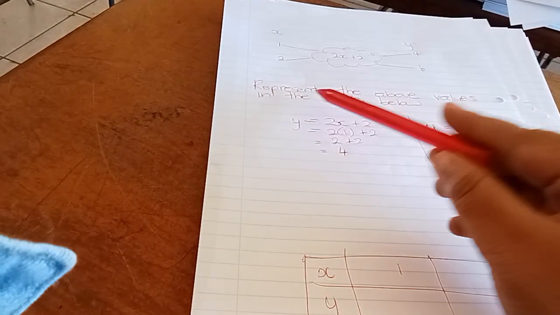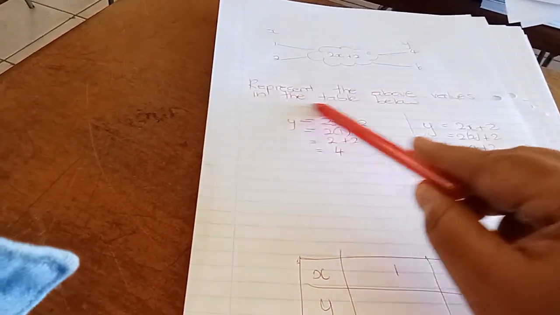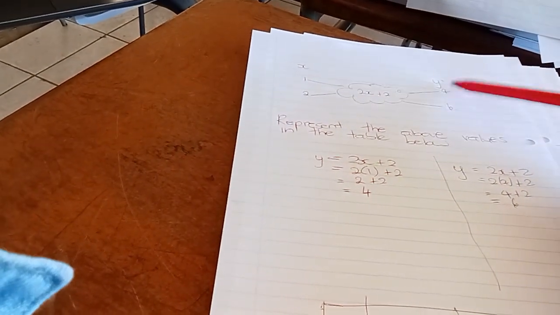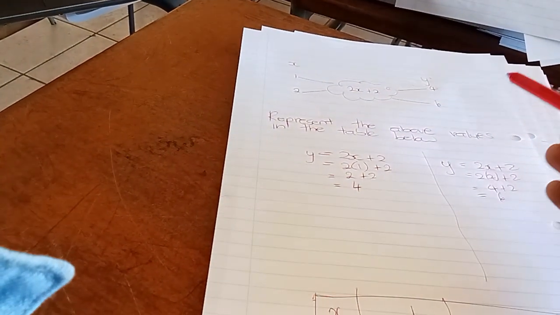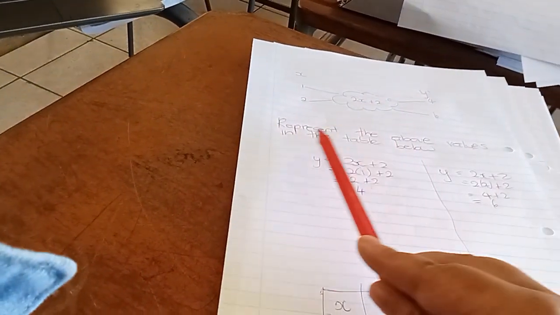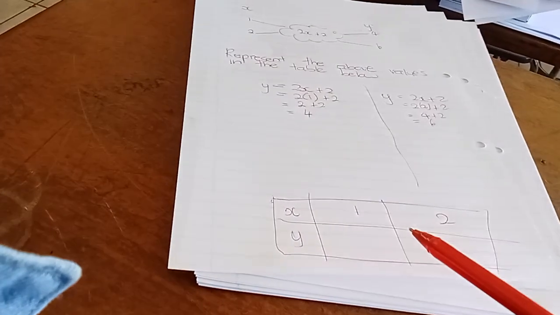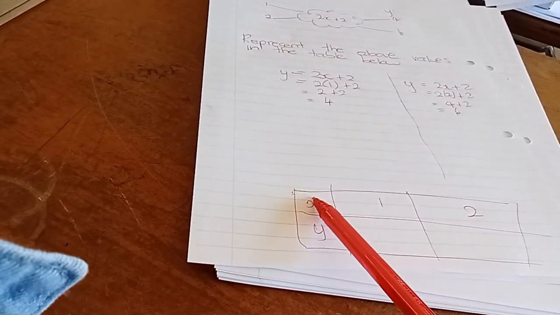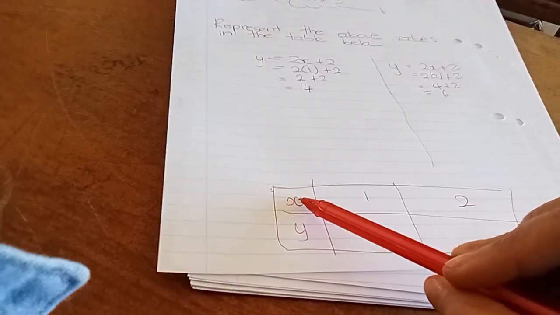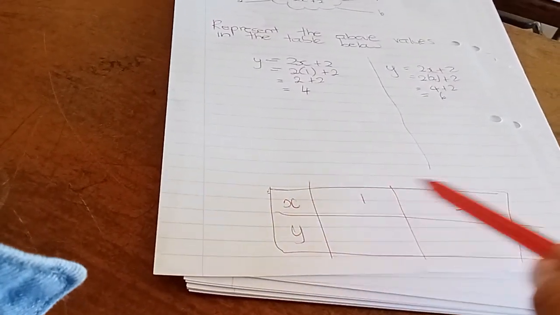The question said, represent the above values in the table below. So we calculated the y values. After calculating the y values, we're going to represent all the values, both the x and the y values, in the table below. So where there is the x, I'm going to write the x values.